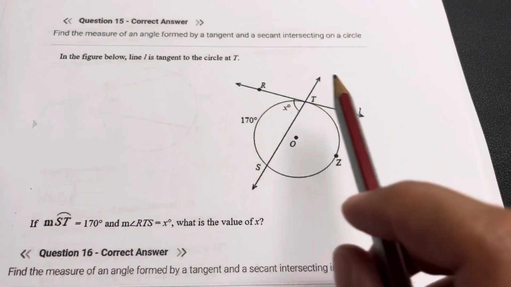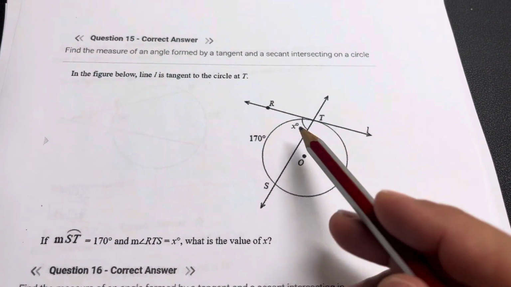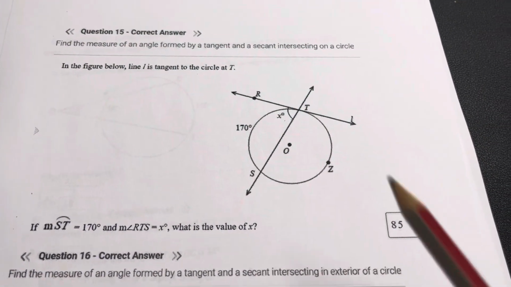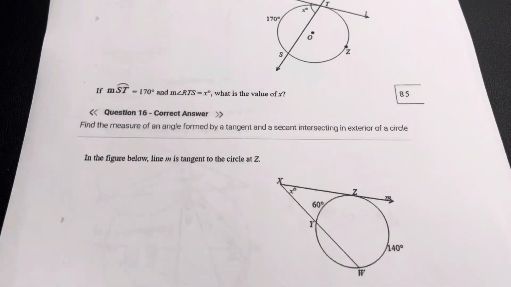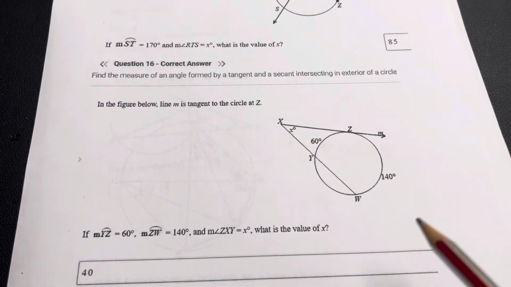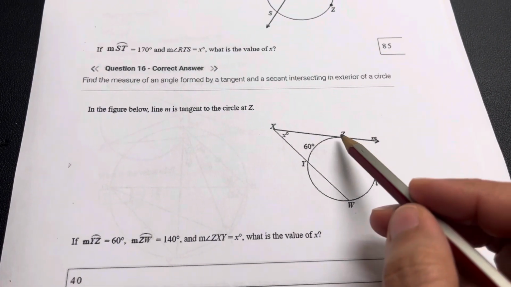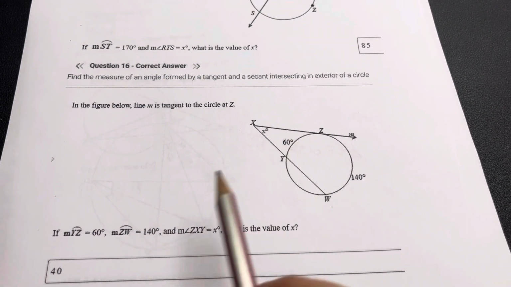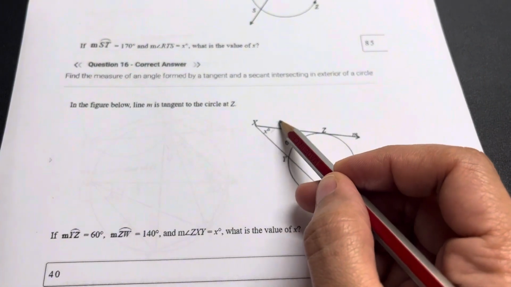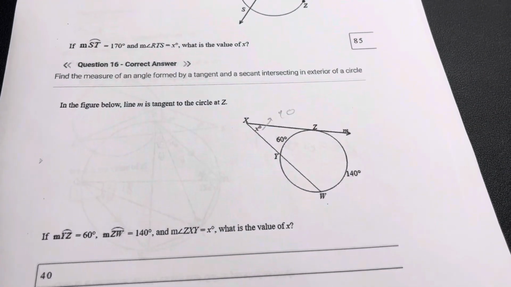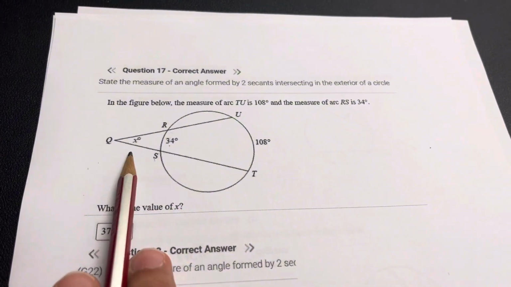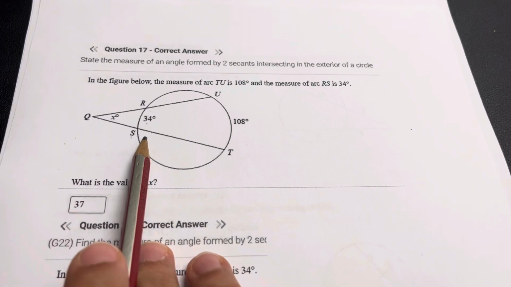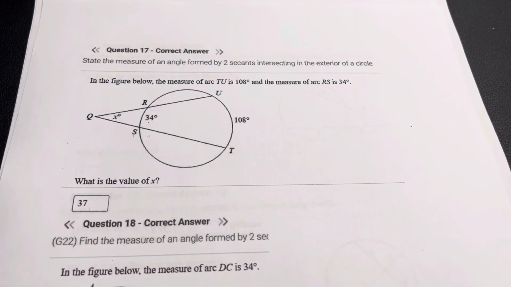What's the value of x that is formed from a tangent and a secant intersection? So x is half this arc, so 170 divided by 2, x is 85. Here also, what is the value of x? It's half 140 minus 60. 140 minus 60 is 80 divided by 2 equal to 40, so x is equal to 40. Here also he wants x, the same thing, half 108 minus 34. 108 minus 34 is 74 divided by 2 is 37.